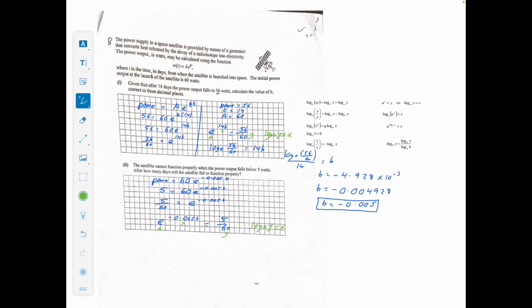This is my a, this is my x, and this is my y, and we want to write it as log to base a of y is equal to x. So it'll be log to base e of 5 over 60 is equal to minus 0.005t.